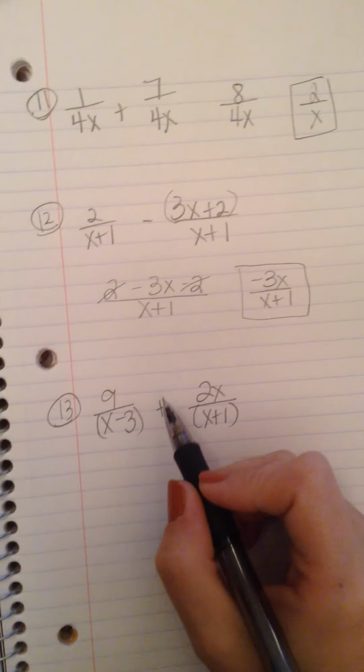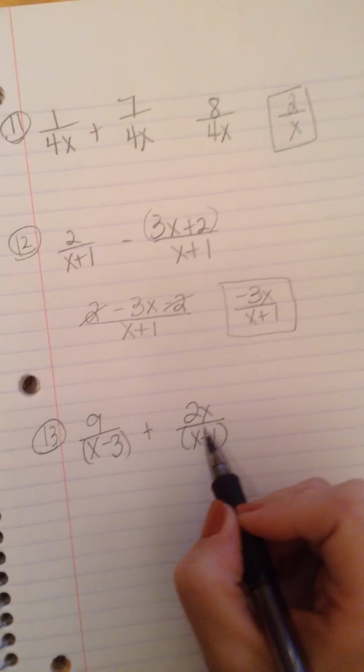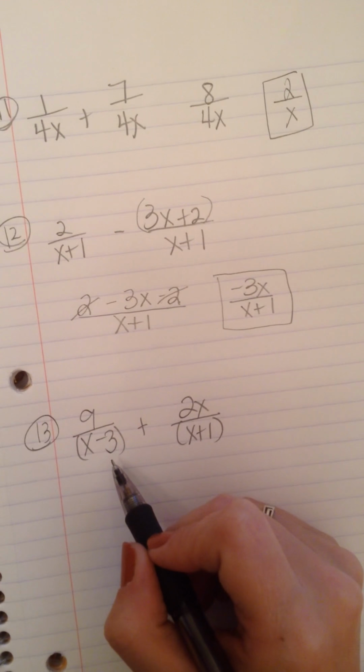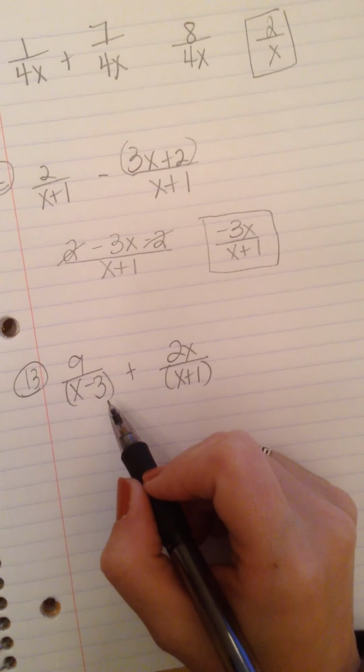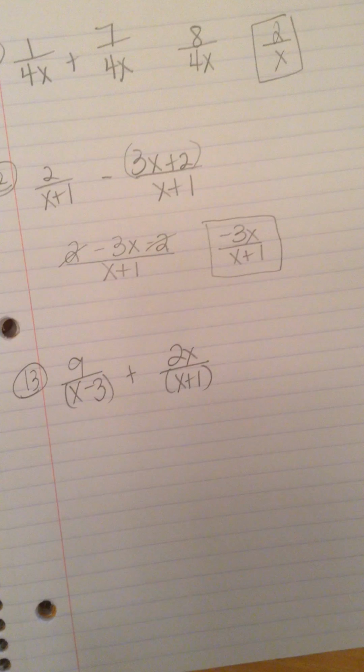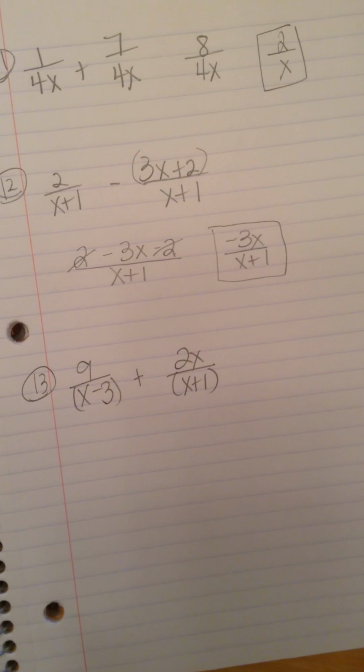Number 13, we are adding rational expressions, but they do not have common denominators, so we have to find the common denominator. In order to find the common denominator, we have to see what is in one denominator has to be in the common denominator. We can't get rid of anything.